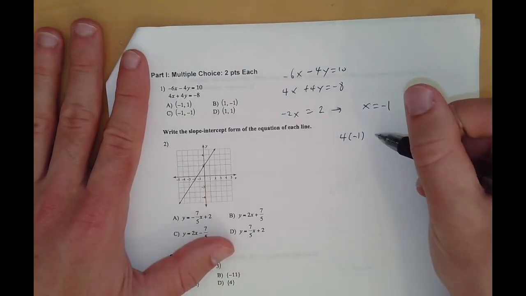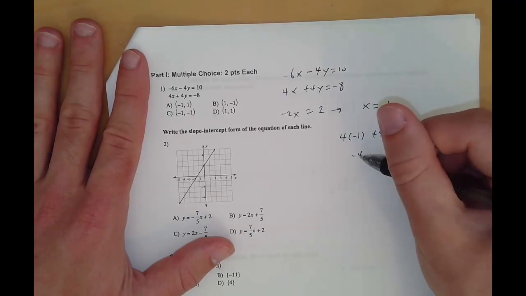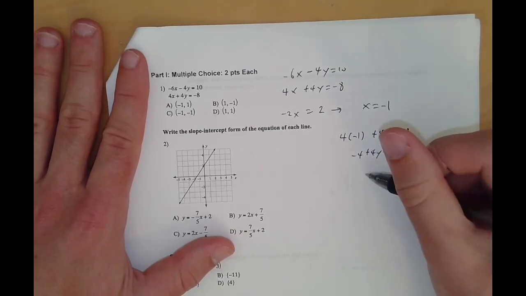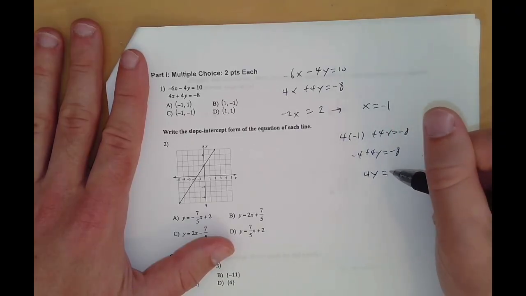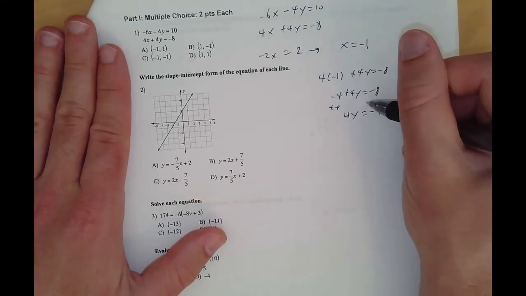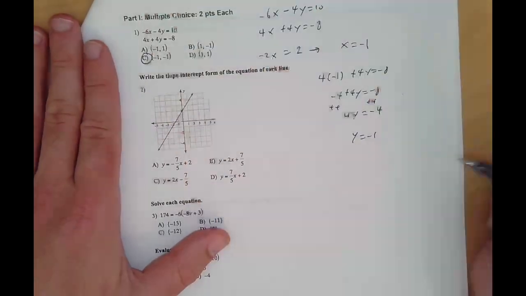So I'm going to plug into the bottom equation. It's going to be negative 4 plus 4y equals negative 8. 4y equals negative 4. For both sides. And y equals negative 1. So that means it must be c.